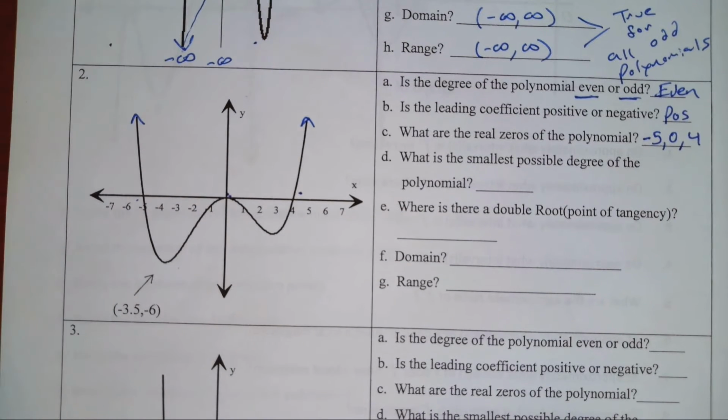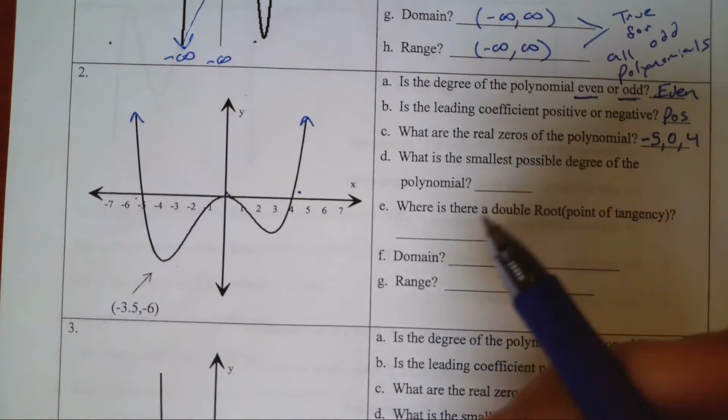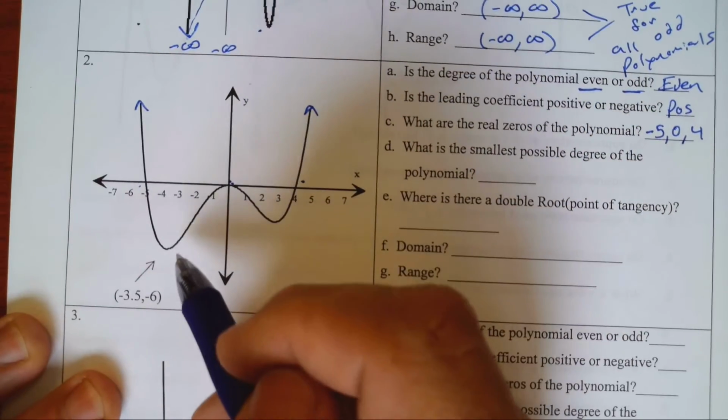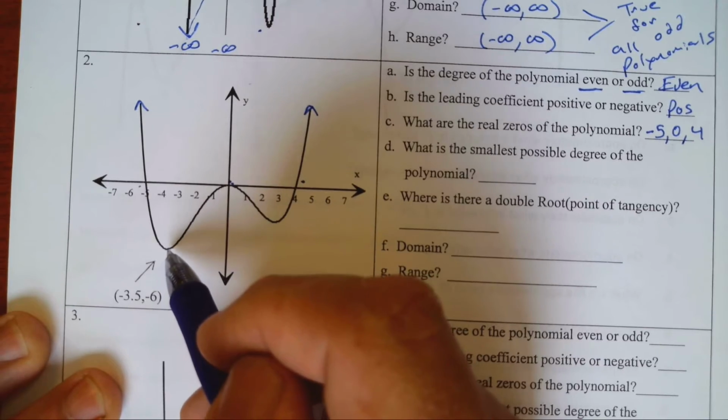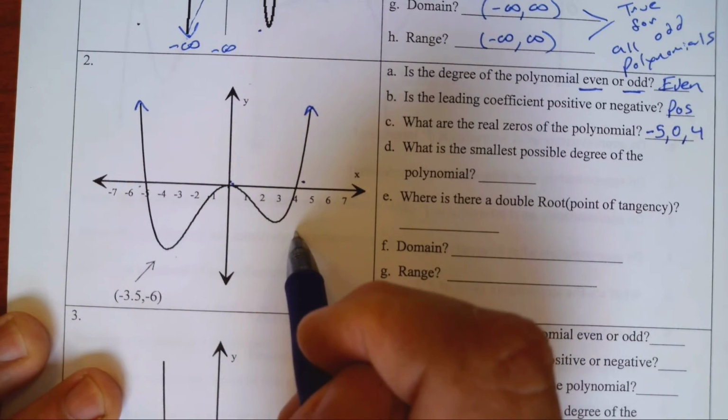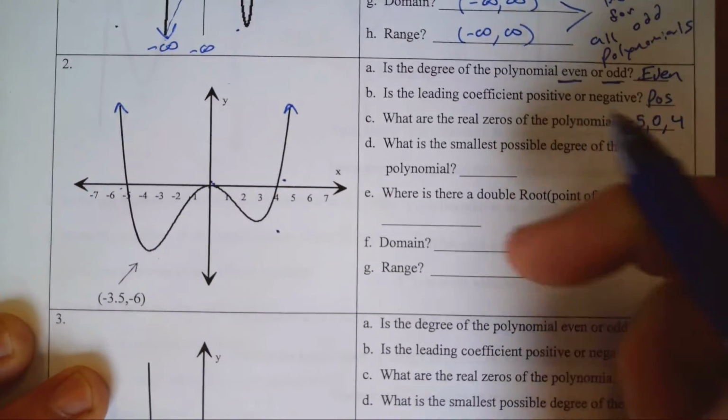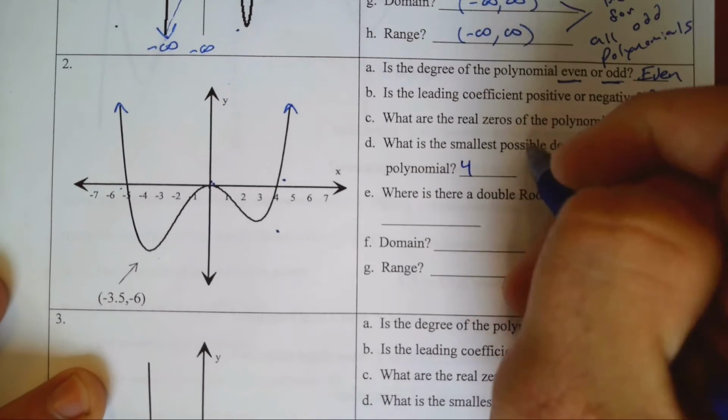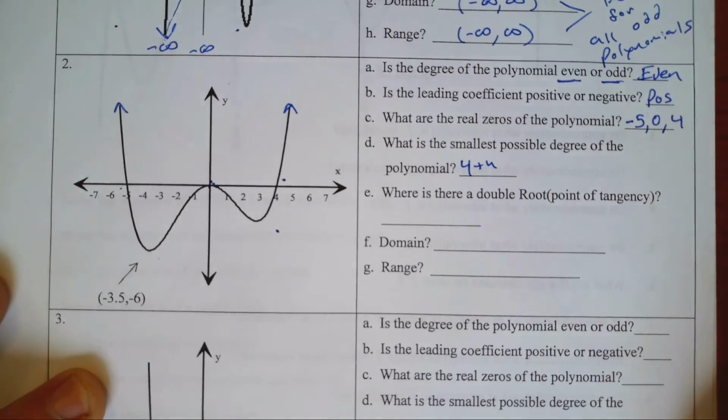What is the smallest possible degree that this polynomial could be? Like we know it's got to be an even number, right? So the smallest even number is 2, but it's got to be more than that. And then we can count the turns, right? And I see some people holding up 4 fingers. So we got 1, 2, 3 turns. Add 1, you got 4. So the smallest it could be is a 4th degree.